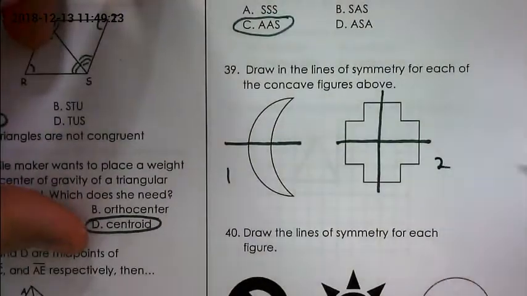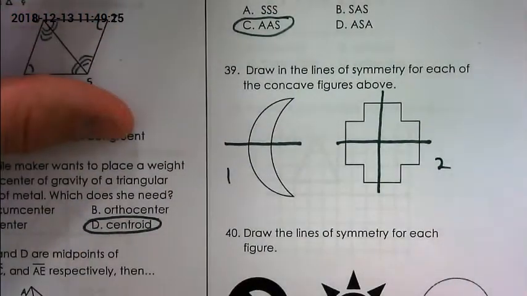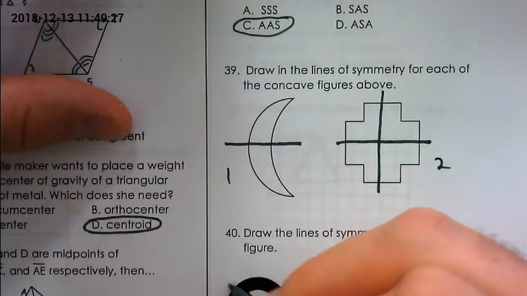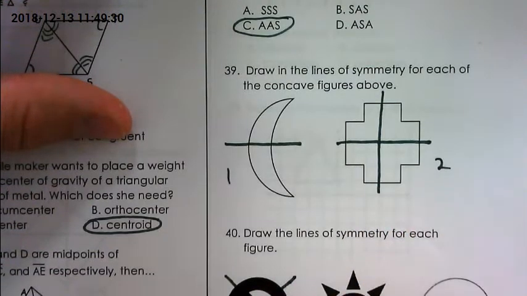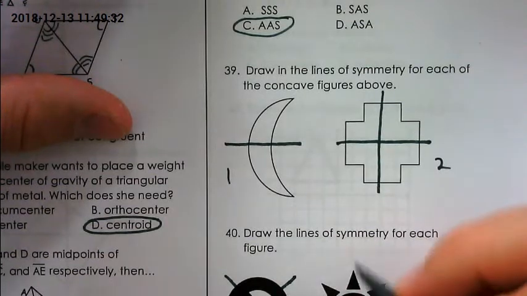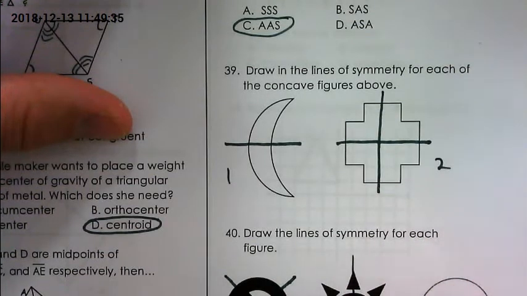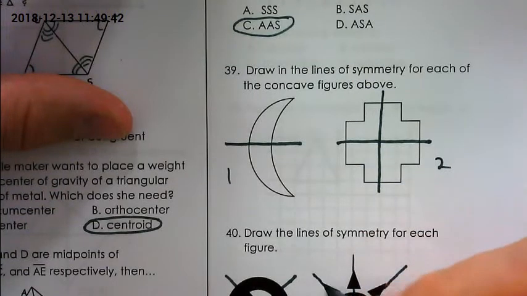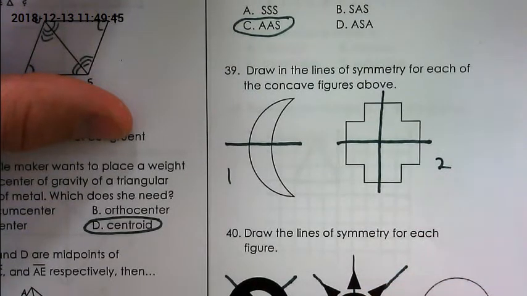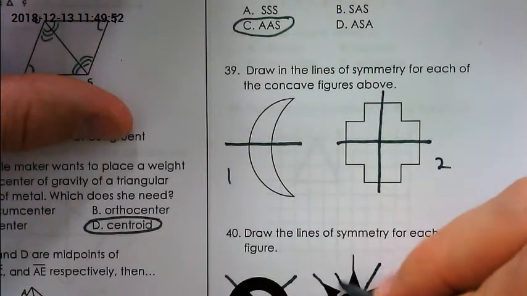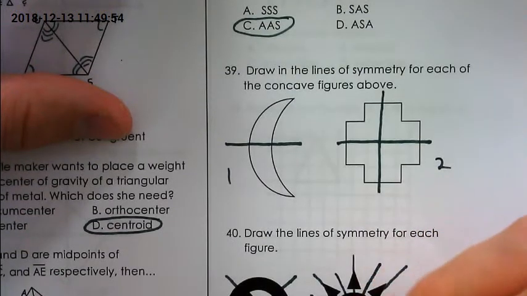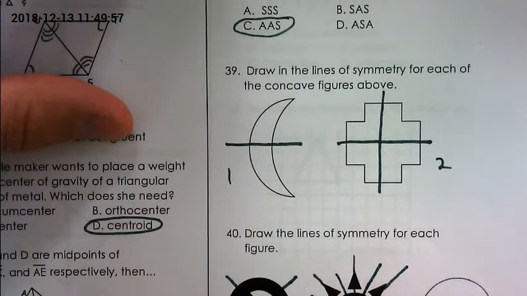So there's only 2 lines of symmetry here. On the cancel sign, you could go that way, or you could go this way. So there are 2. For the sun, you can go through each one of the points of the triangles. So 1, 2, 3, 4. And then you could also go between the triangles. 5, 6, 7, and 8.